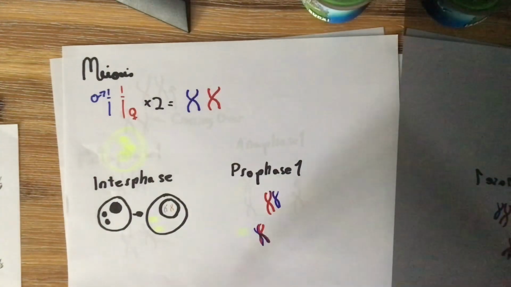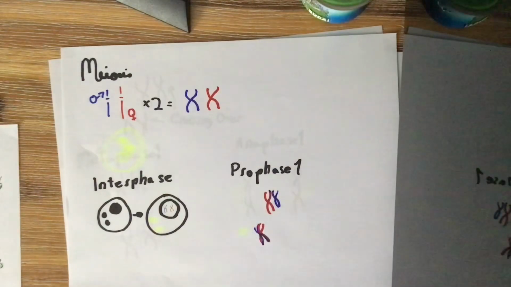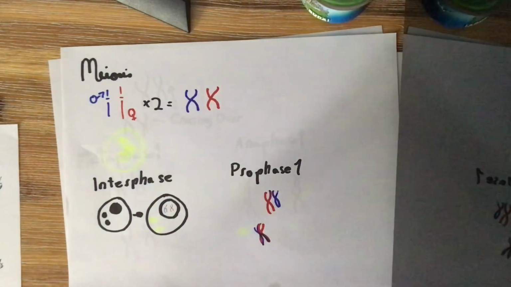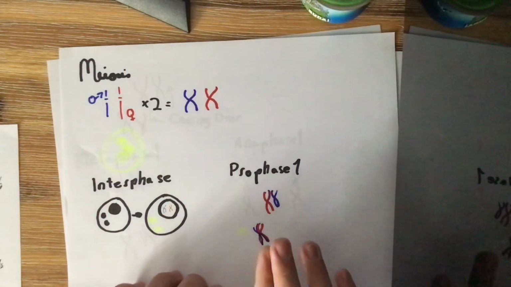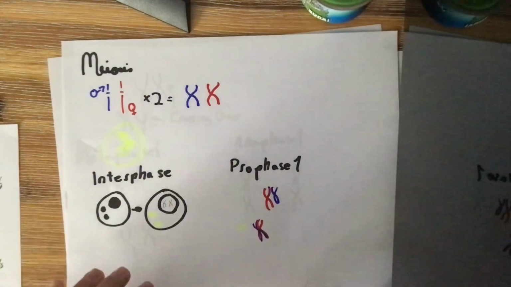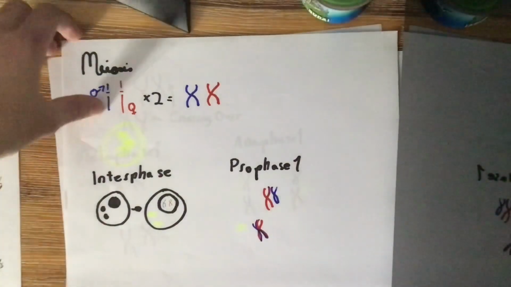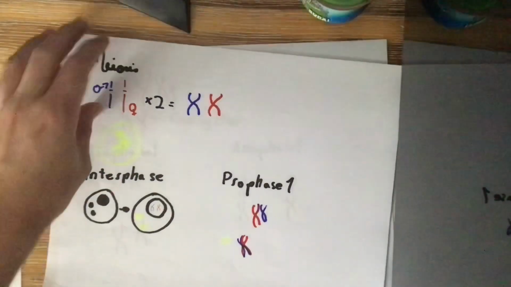And right here we see that they went to another process, prophase 1, and you can see them, they're almost together, and they call that synapsis. Synapsis is when the two chromosomes just stick together really tightly. And they have the other phase now that it's right here.